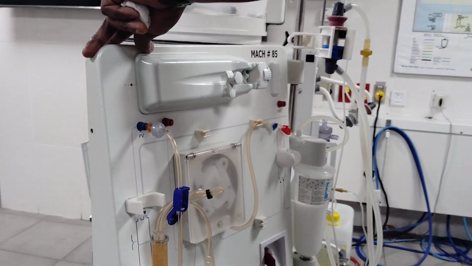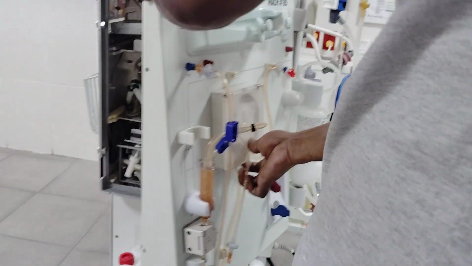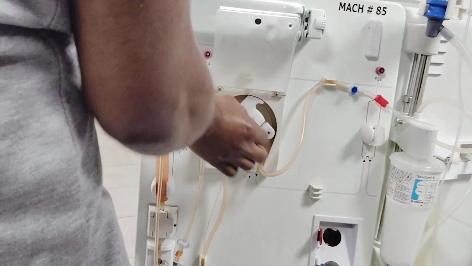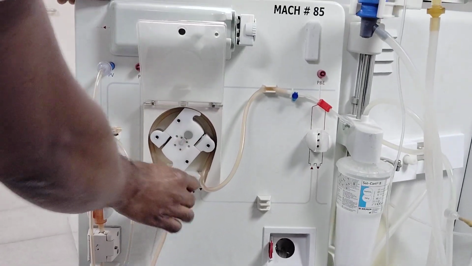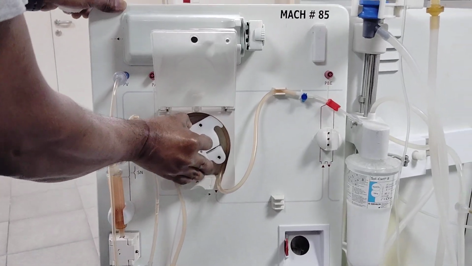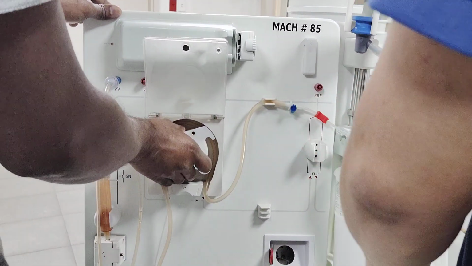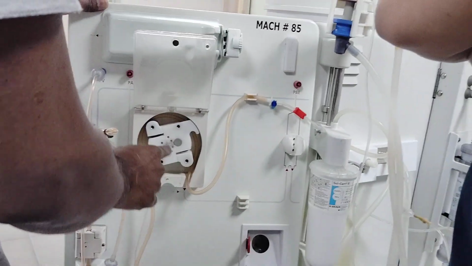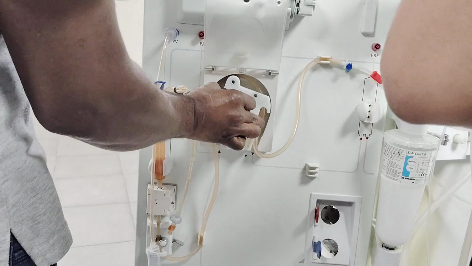Okay. And this is of course the blood pump. Inside the blood pump you see the rollers. This is called the blood pump roller. Okay. You can pull this one out. During dialysis sometimes it gets stuck. If stuck, you have to press this one and just pull it out. Normally you cannot remove it. Normally it will not come out. Only if you press this will it come out. So for the safety side, we have to press and take that one out.